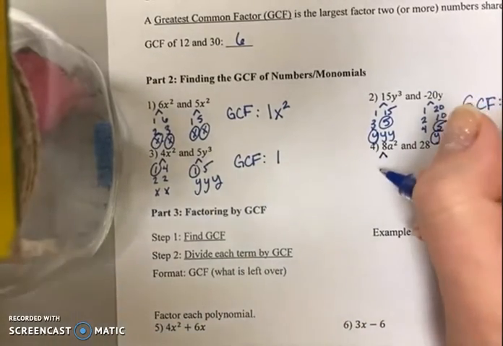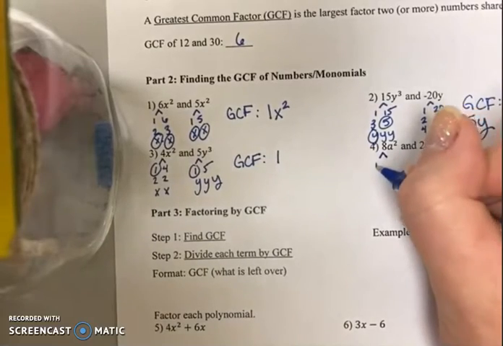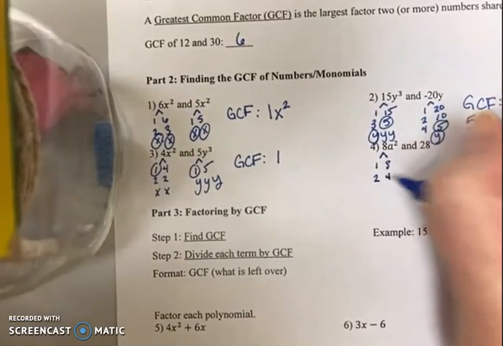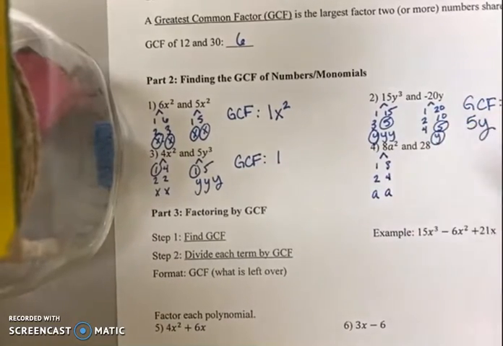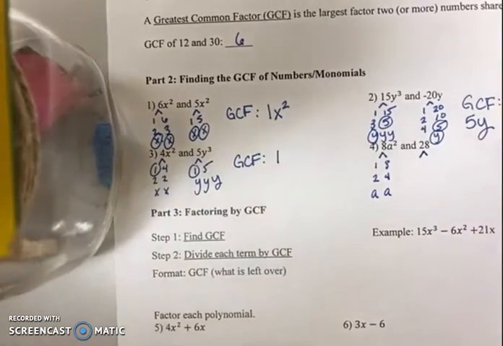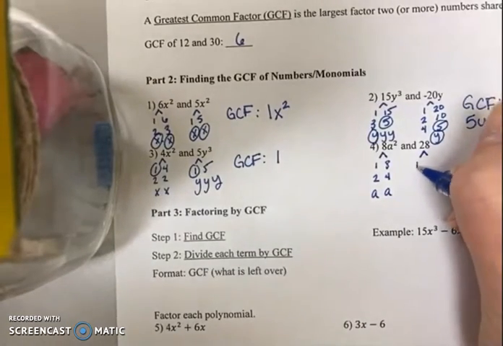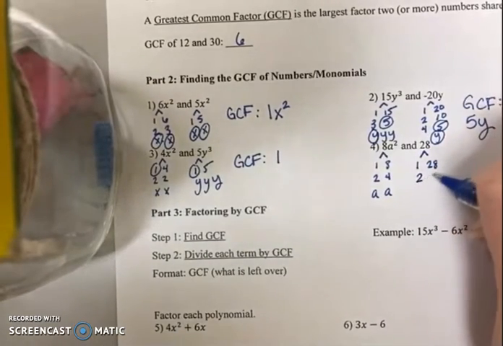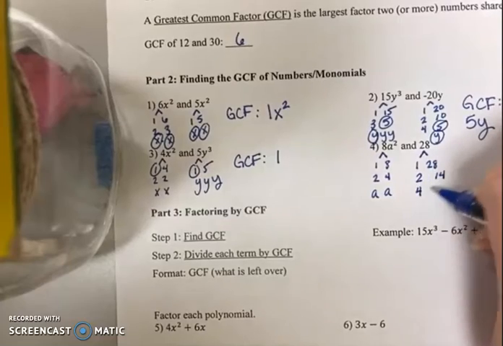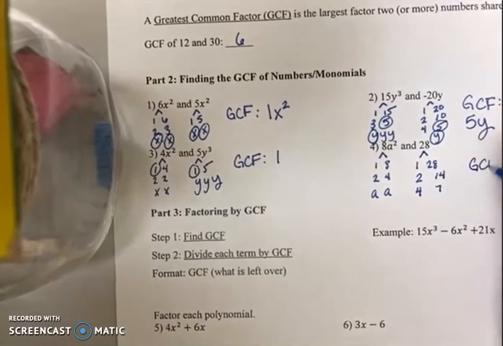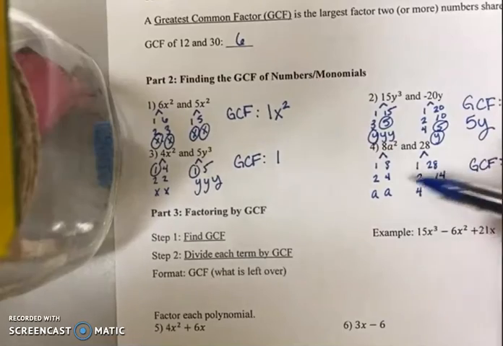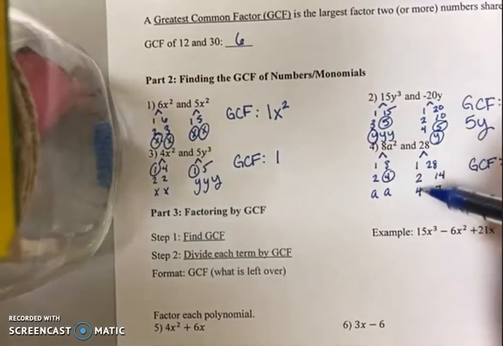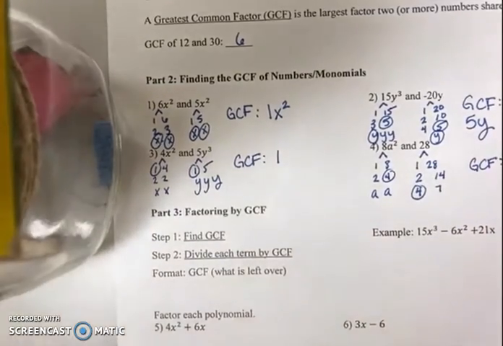Number 4, the factors of 8 are 1 and 8, 2 and 4. There's 2 a's as well. And for 28, we have 1 and 28, 2 and 14, 4 and 7. The GCF here, common factors are 1, 2, and 4. The greatest common factor would be 4.